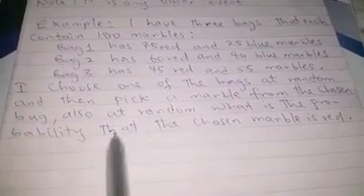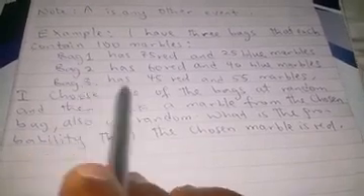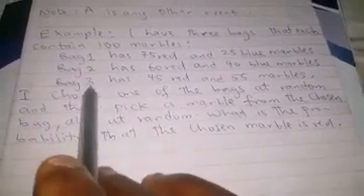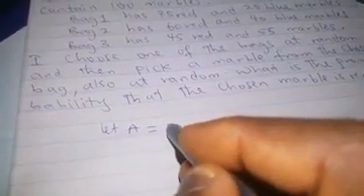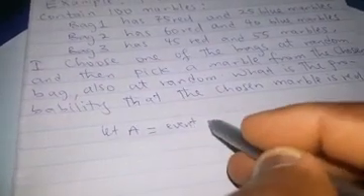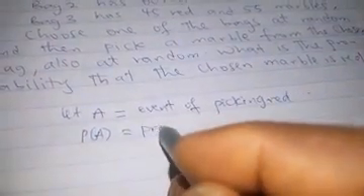Okay, how do I know this is total probability? I have 3 bags here, and I'm looking for the probability of picking red. And we have red in bag 1, red in bag 2, and red also in bag 3. So let A be the event of picking red. That is to say that P(A) is the probability of picking red.